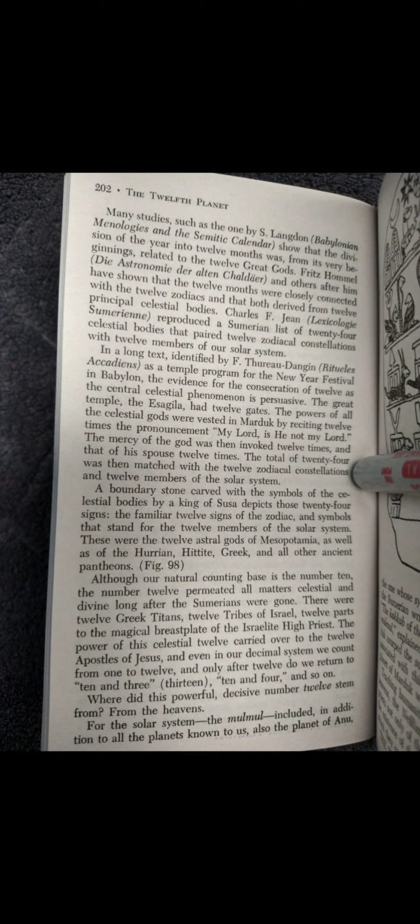In a long text identified by F. Thureau-Dangin in Rituels Accadiens as a temple program for the New Year festival in Babylon, the evidence for the consecration of 12 as the central celestial phenomenon is persuasive.